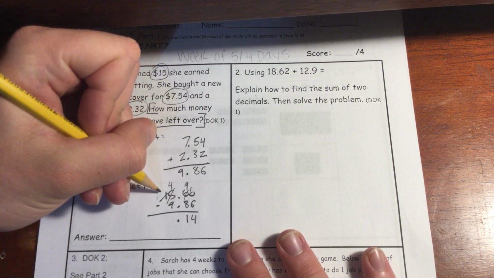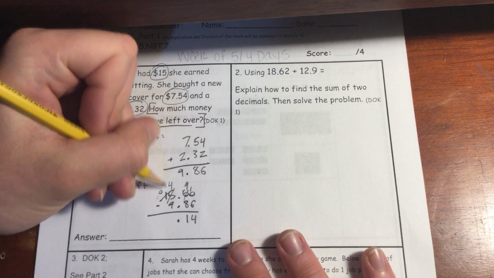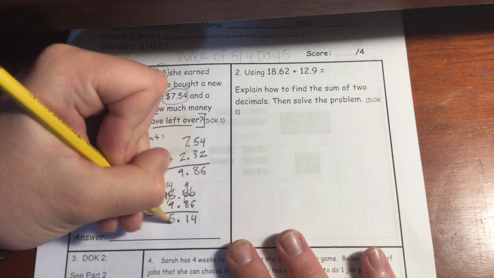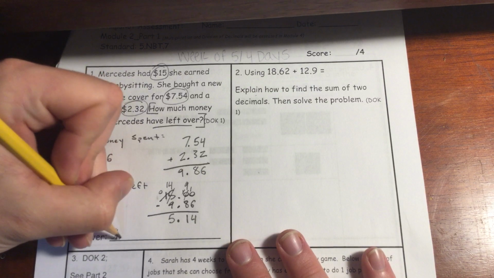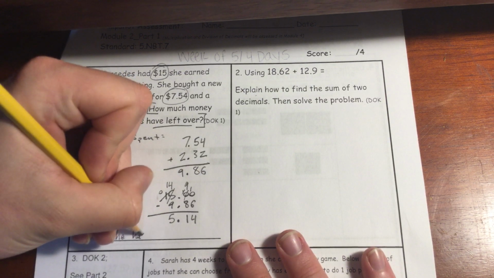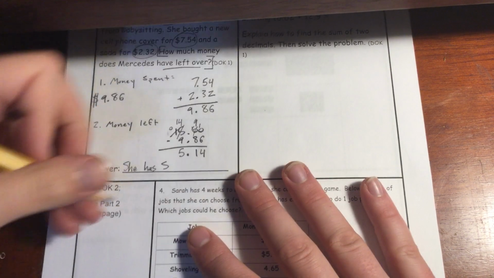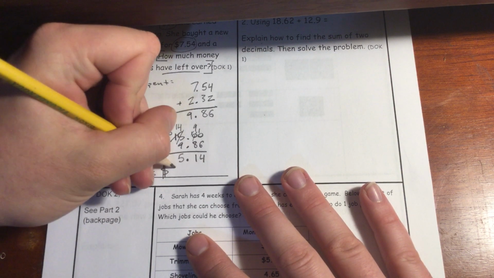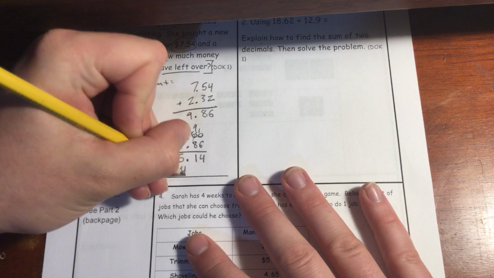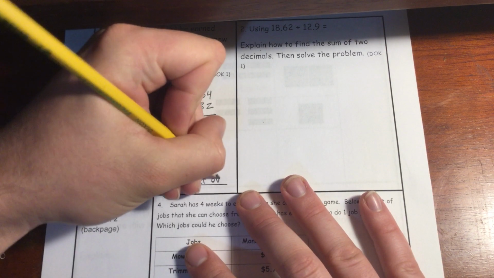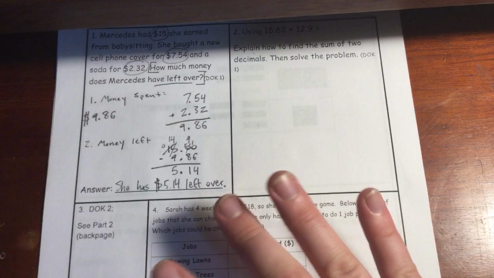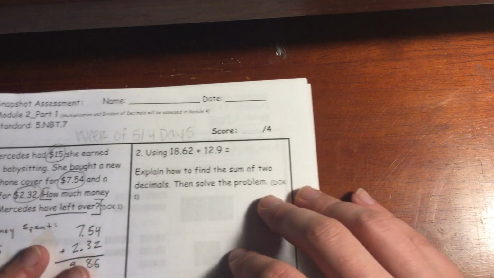Moving to my tens place, that 1 turns into a 0. 14 minus 9 is now going to give me 5. And so she has $5.14 left over.